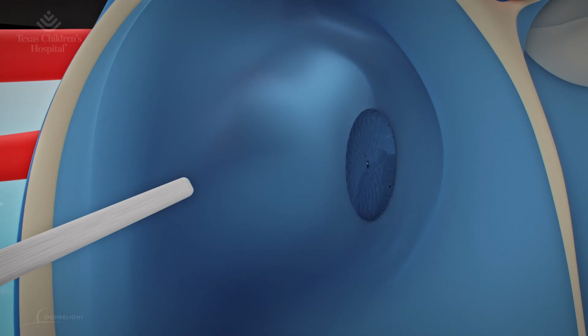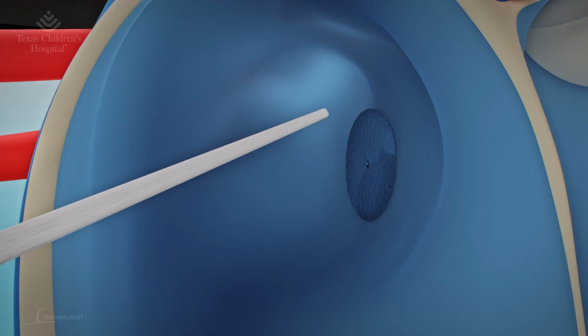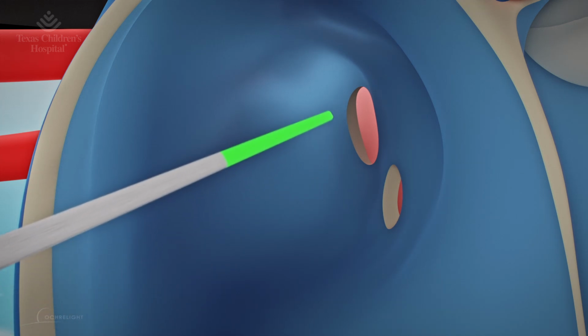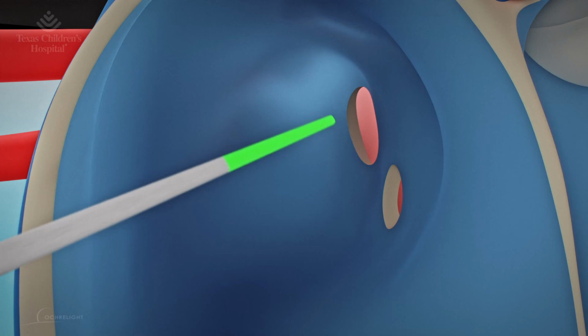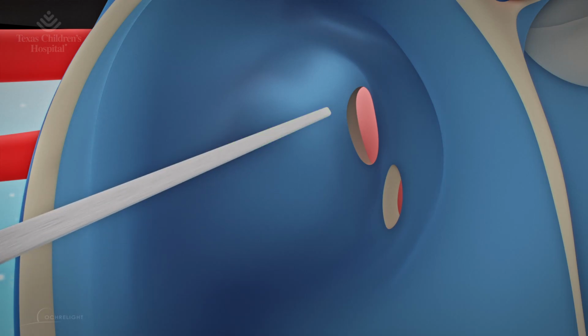But some children are not suitable for this procedure, either because the defect is too close to the valves in the heart, or there may be an abnormality of pulmonary venous return, and sometimes there might be multiple defects in the atrial septum spaced widely apart. And in these children, the defect is closed by a cardiac surgeon.